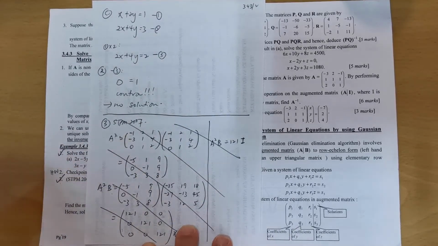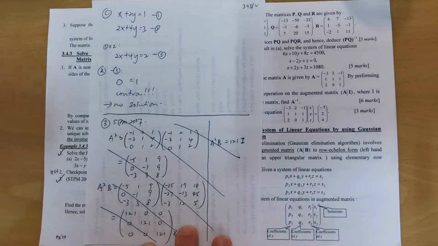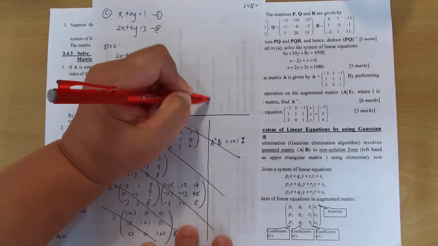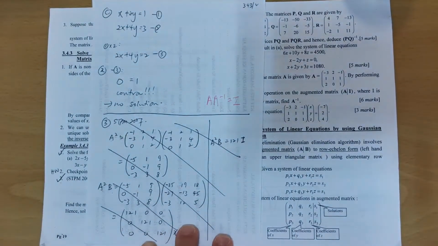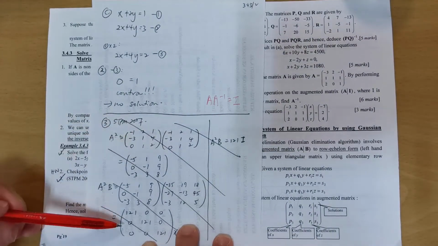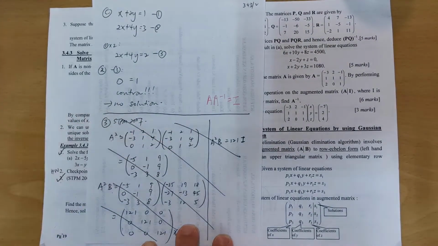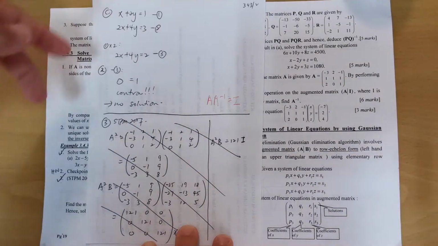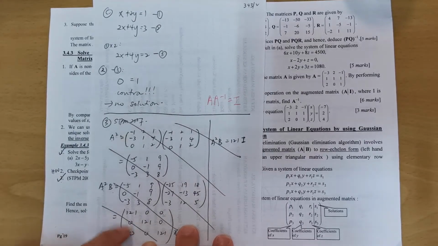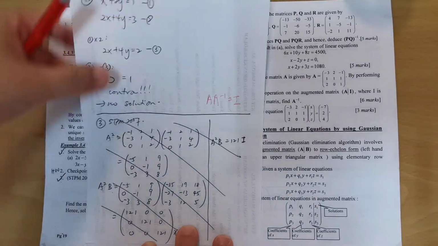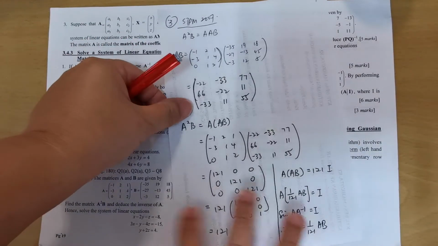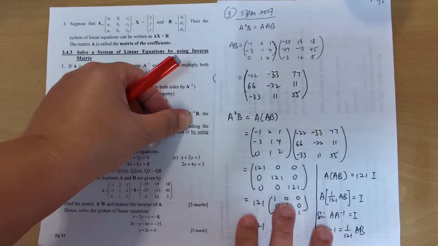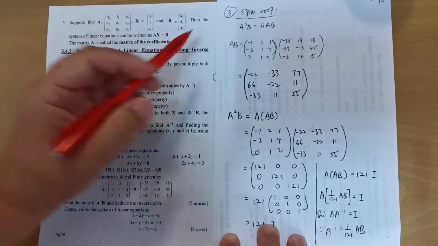Why I don't use this one? Because after that, I found that they want to find the inverse of A. So, if you want to find the inverse of A, it should be in this form. See that? So if I find A square first, then only multiply B, then later I have to do another time to find AB. So it is more work. You still get the same answer. Alright, but just more work. Okay? Because of this, I redo it.